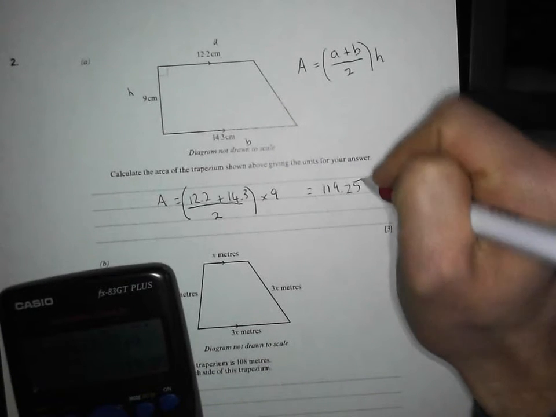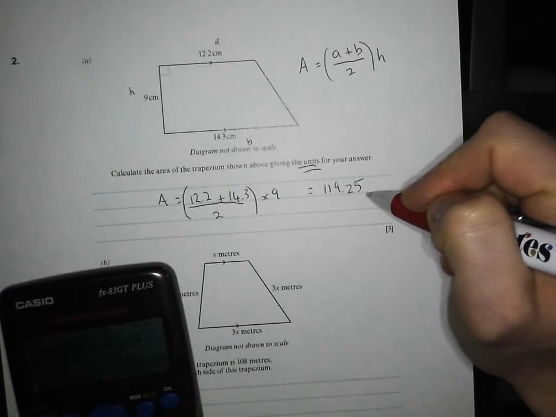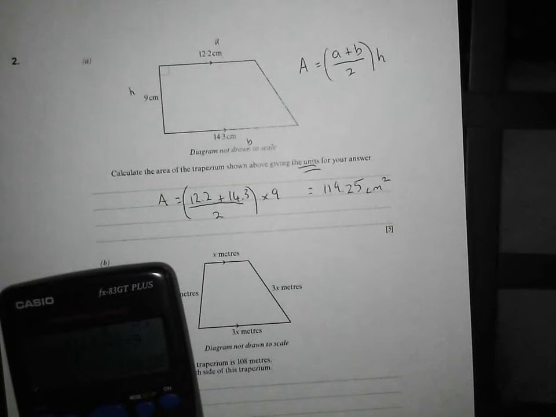119.25. But I'm costing myself a mark if I leave it as that, because it says giving the units for my answer. It's area, so it's got to be centimetres squared.